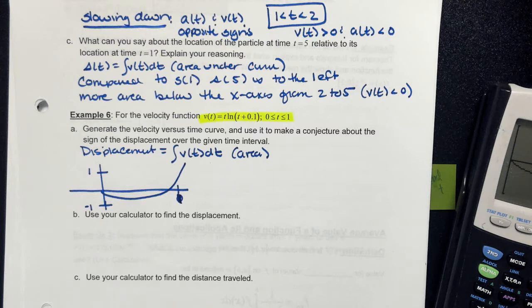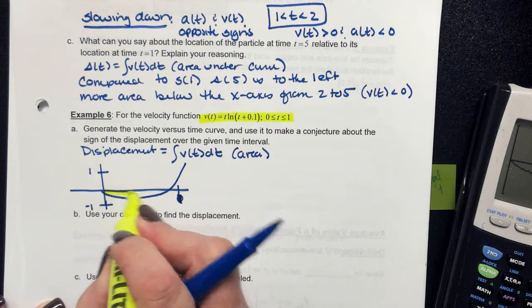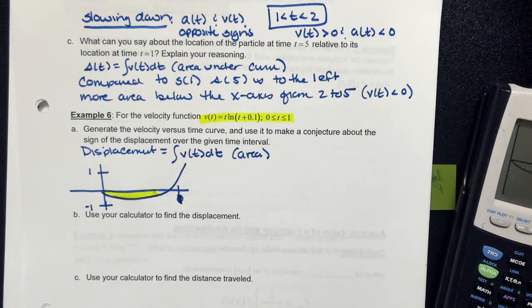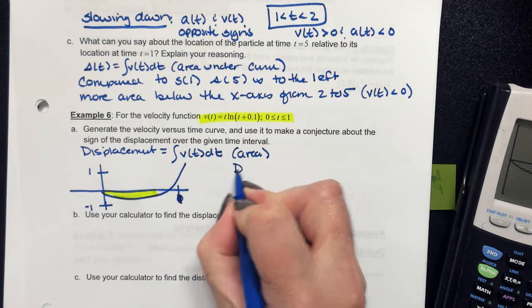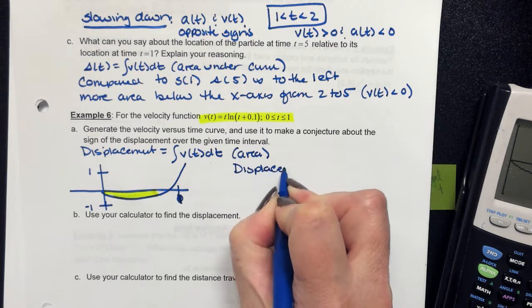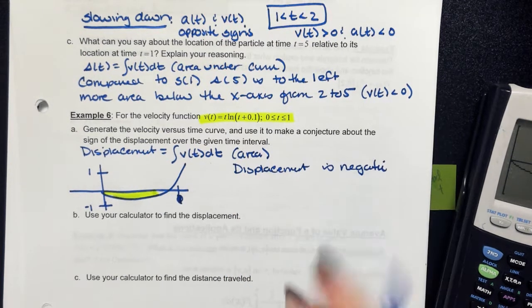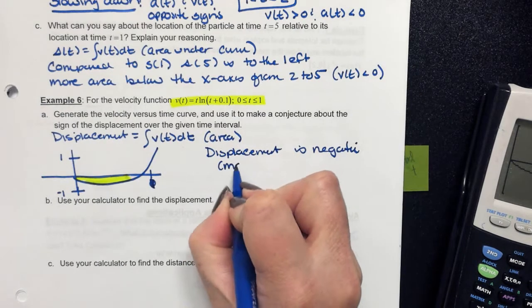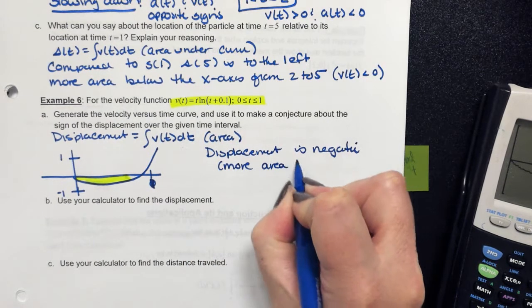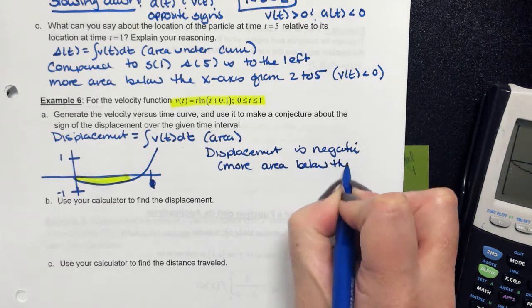Positive or negative? Negative. How do you know? More area that's falling below the x-axis. Okay, so displacement is negative, and again, there's more area below the x-axis.